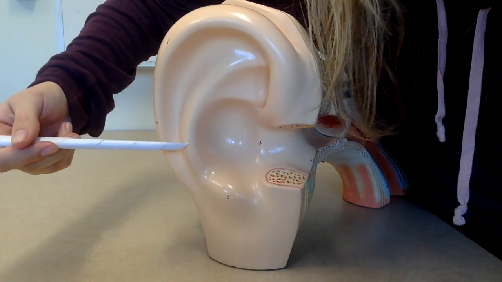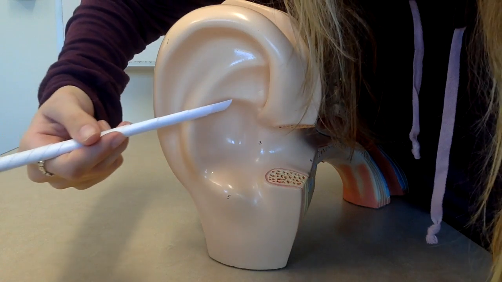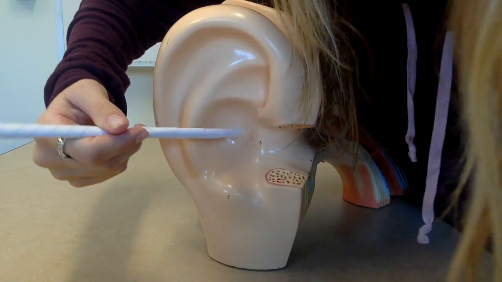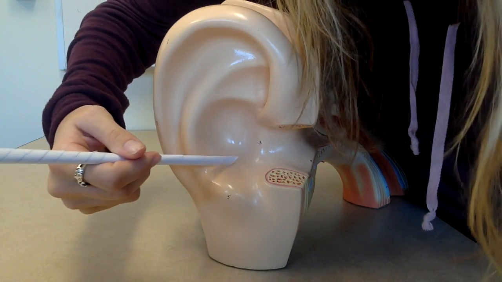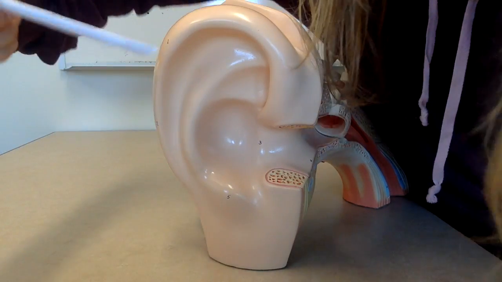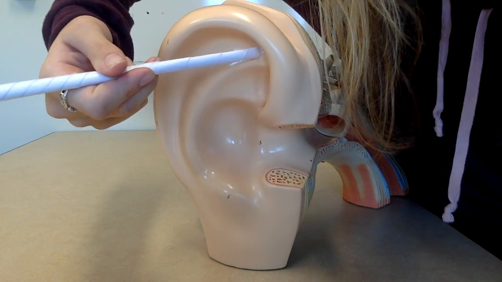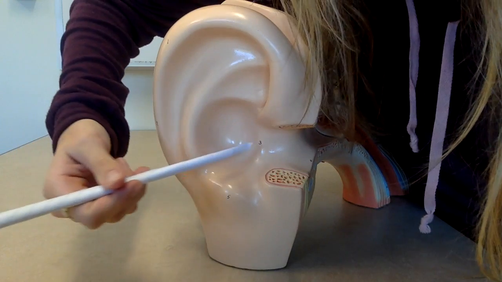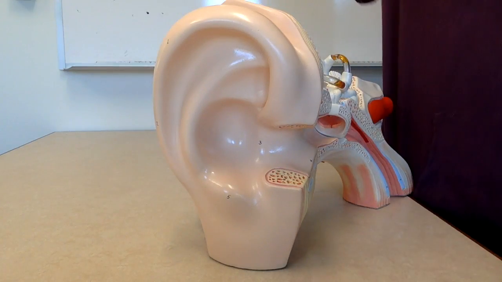This bump right here is the antihelix, which divides into the crura of the antihelix, surrounding the fossa triangularis. Inside we have the cymba concha and the cavum concha. This divot right here is the scaphoid fossa. This entryway right here is the external auditory meatus.